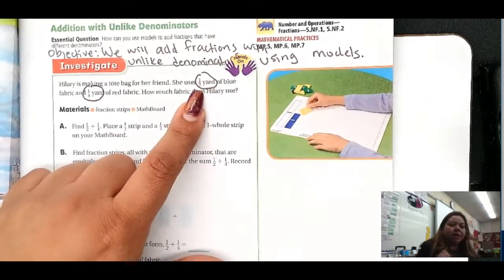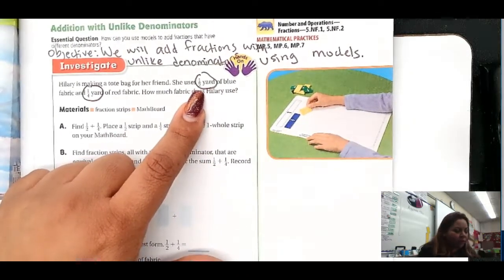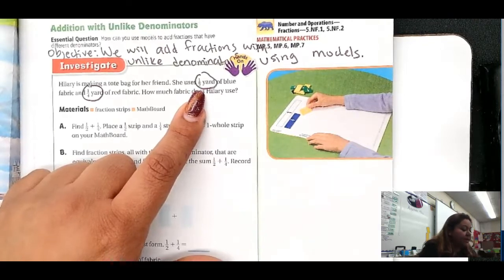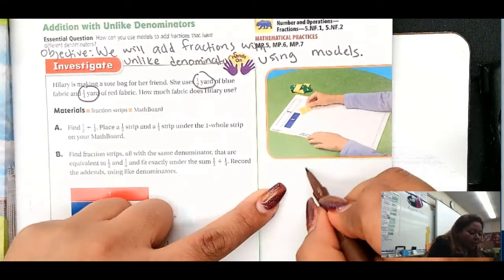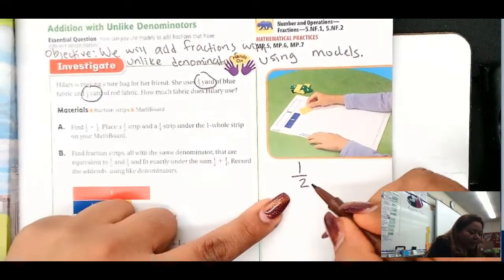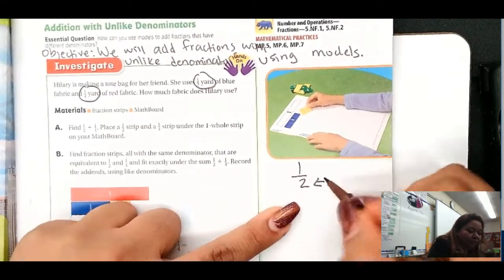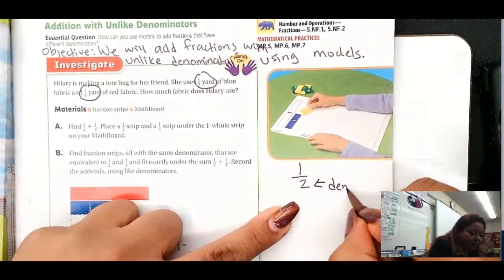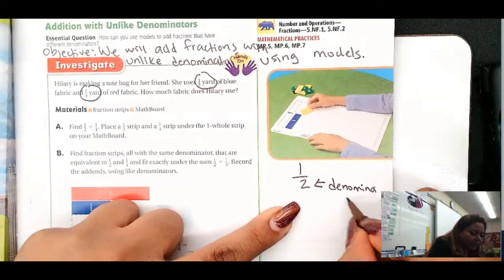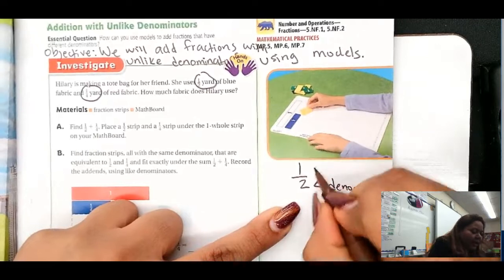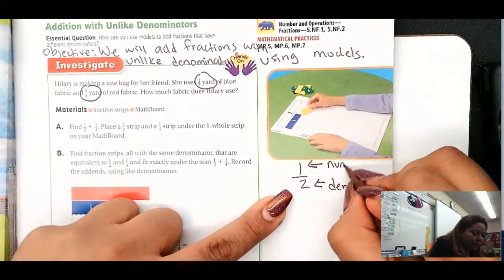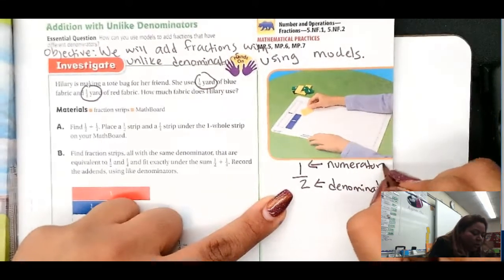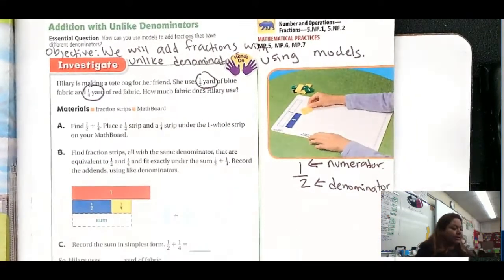So if you haven't been to the station where we're reviewing the vocabulary, I'll review really quick. Just remember that the denominator, so we have 1/2, the denominator is the number at the bottom. This is the denominator. And the one at the top is the numerator. Okay, that's very important that you remember these parts.